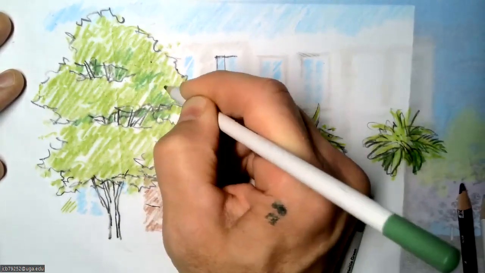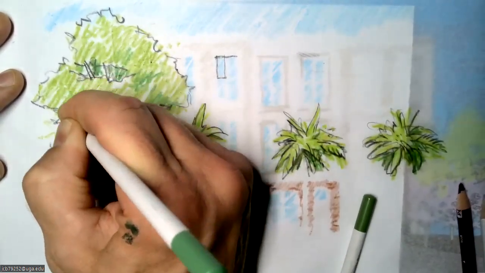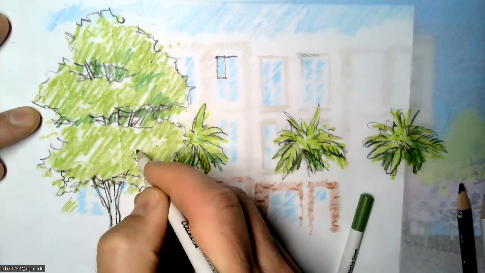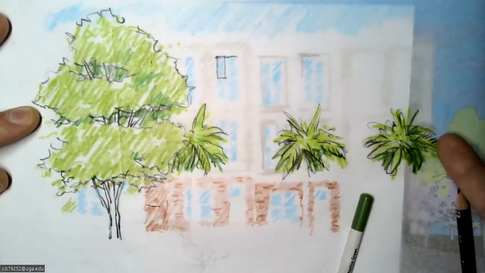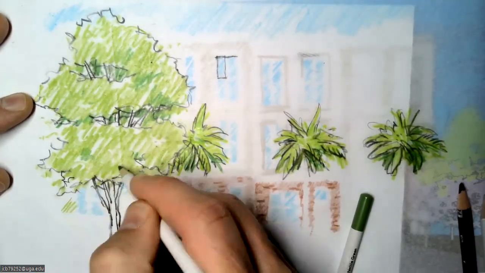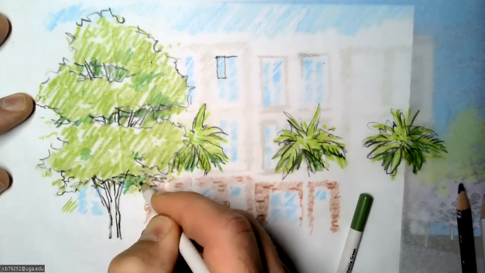Also, since it's kind of in the foreground, we're going to have a good bit of detail on this plant. Really simple. We'll do this one over here in the background. It should have a lot less detail to it.